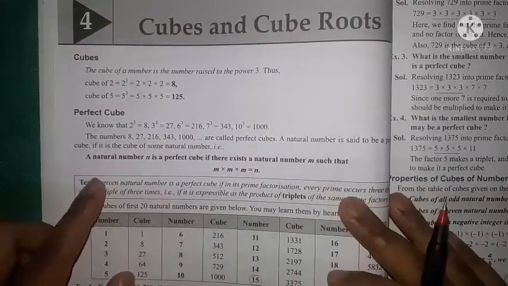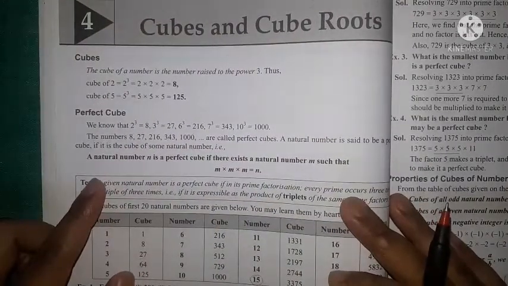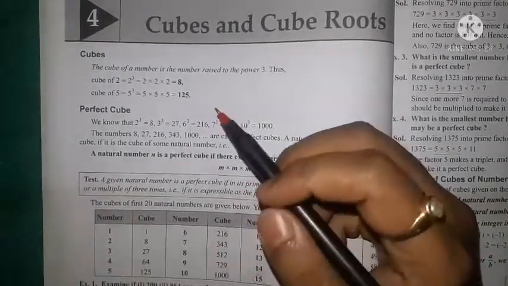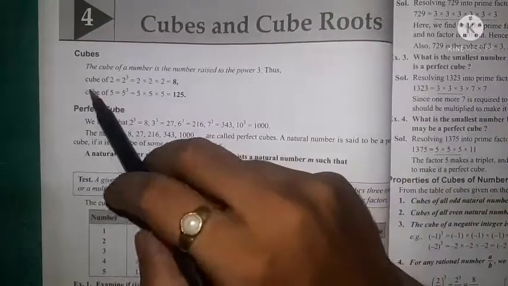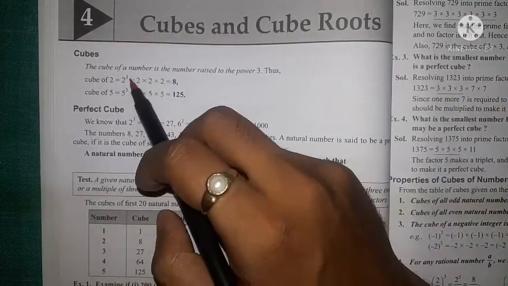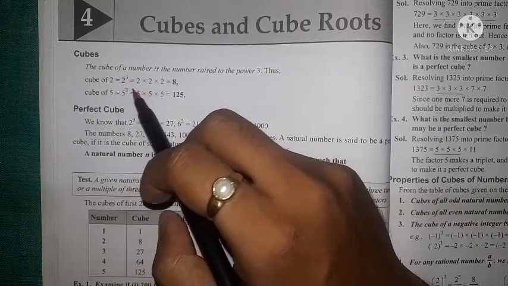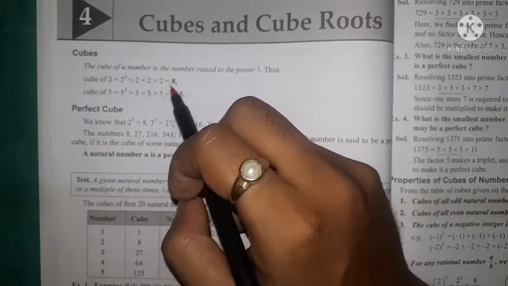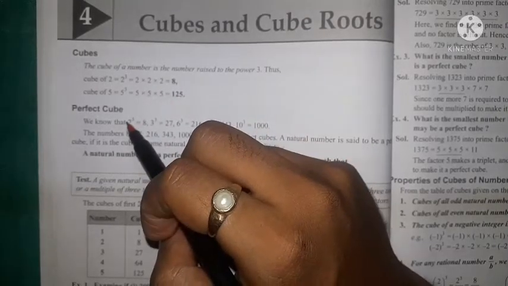So cubes: how to obtain the cube of a number? The cube of a number is obtained by multiplying that number 3 times with itself. For example, we need to find the cube of 2. The cube of 2 is denoted by 2 to the power 3. That means we need to multiply 2 three times, that is 2 into 2 into 2, and we'll get 8. So this is the cube of 2.